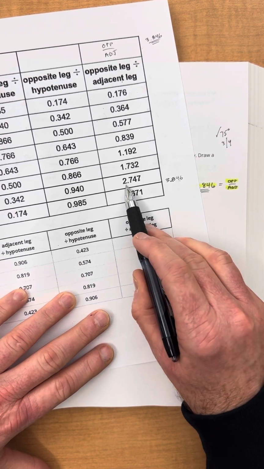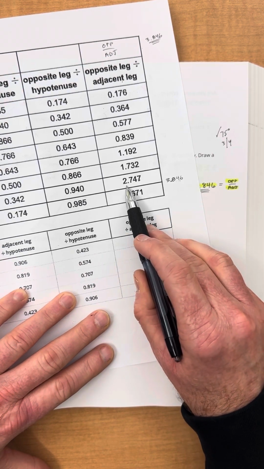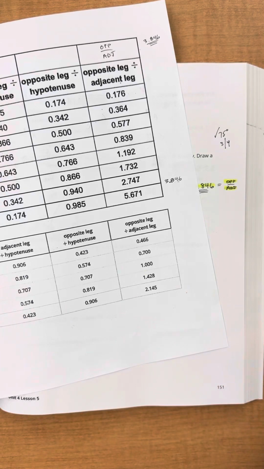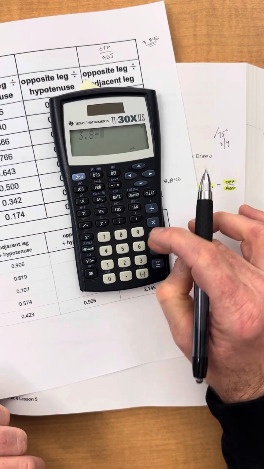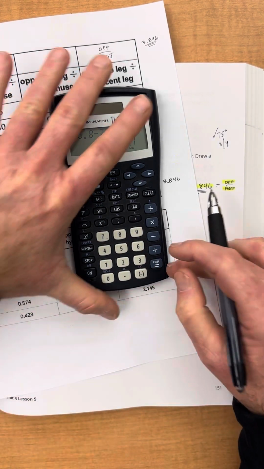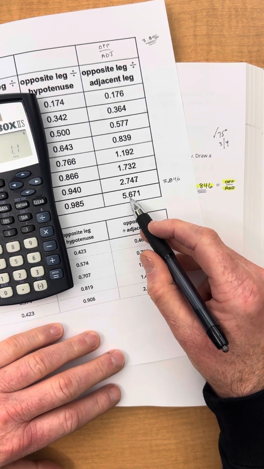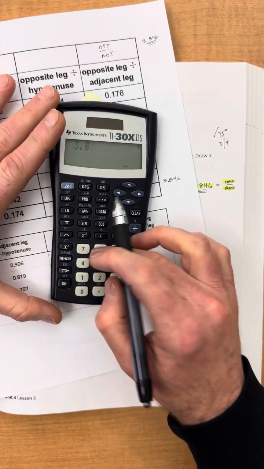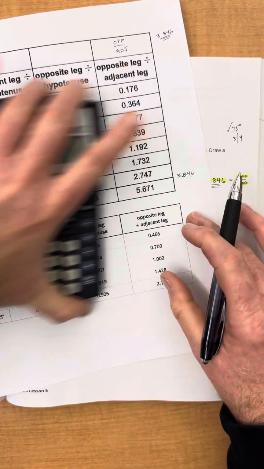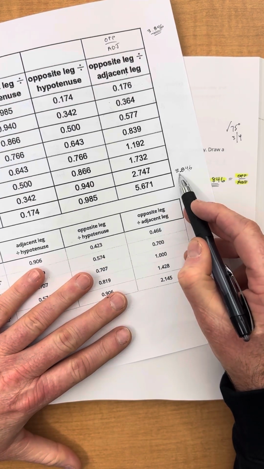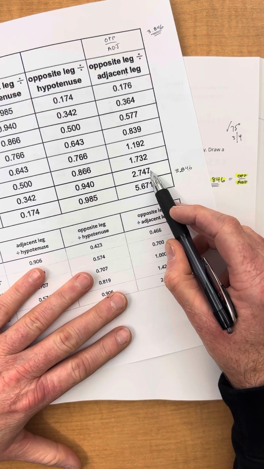So 3.8 and 2.7, roughly. 3.8 minus 2.7 is about a difference of 1.1. 5.7 minus 3.8 is 1.9. So it's a little bit closer to 70 than it is to 80.